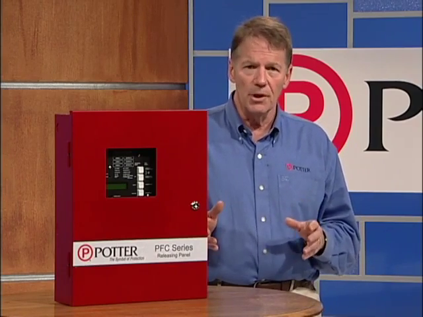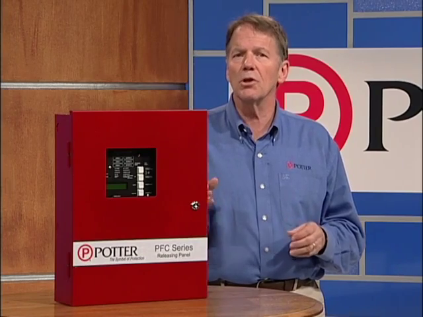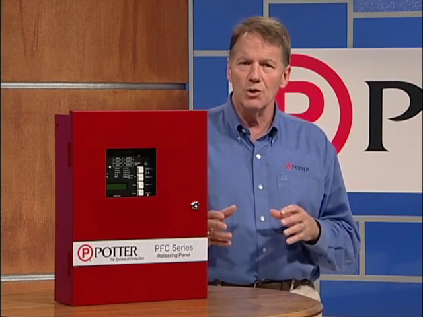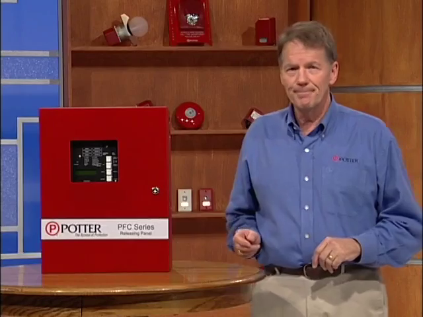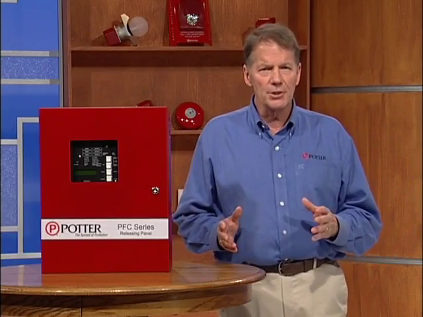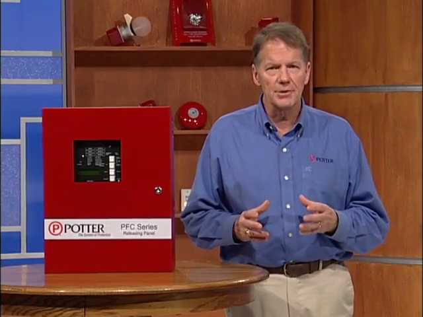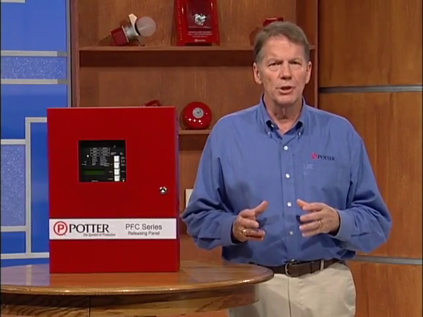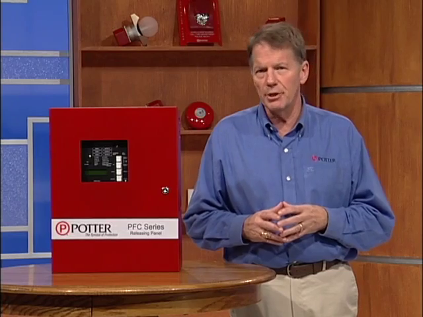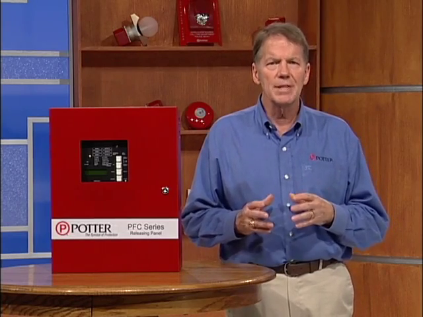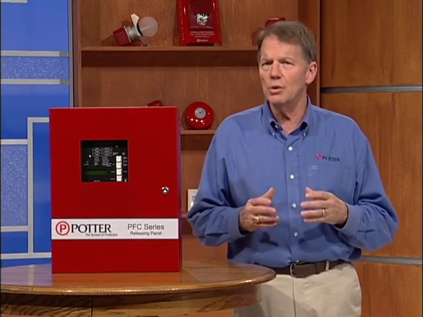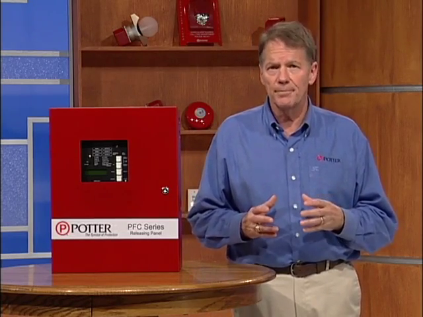To avoid false alarms, a pre-action system uses closed sprinklers that are attached to a dry sprinkler system. A small amount of air pressure is applied to the system to ensure the integrity of the pipe and fittings. A low air pressure switch, such as the Potter PS40, is used to supervise the air pressure and indicate too little or too much pressure.